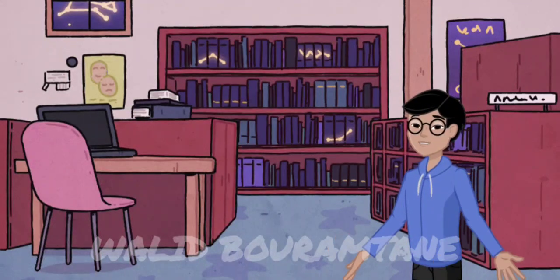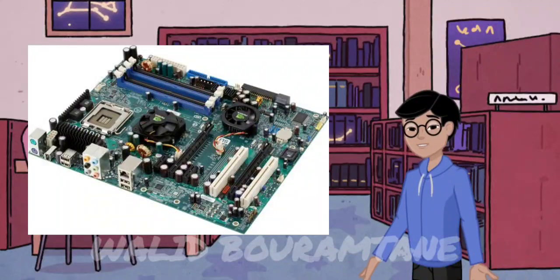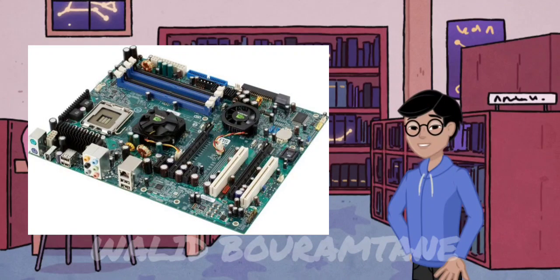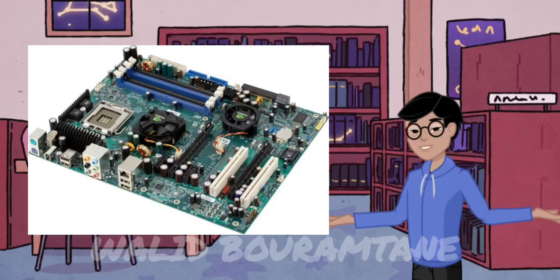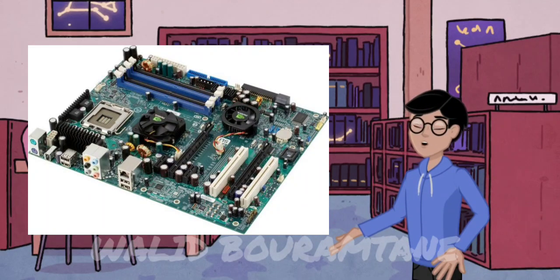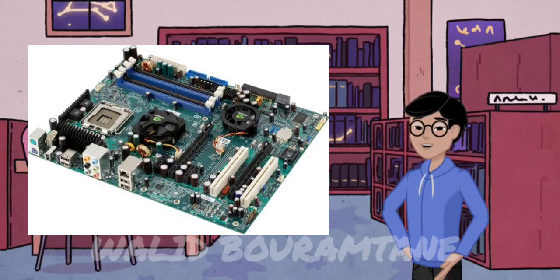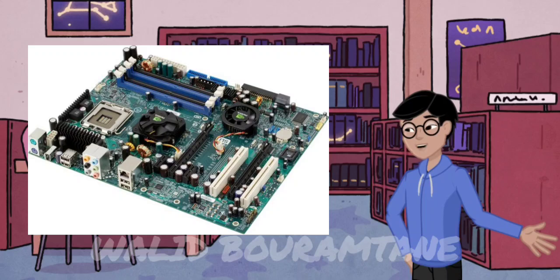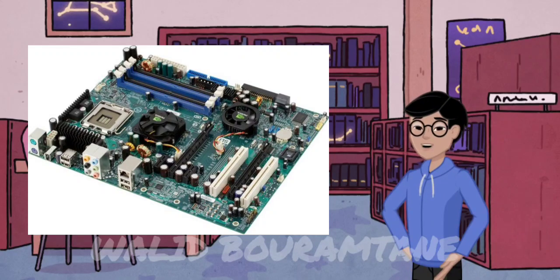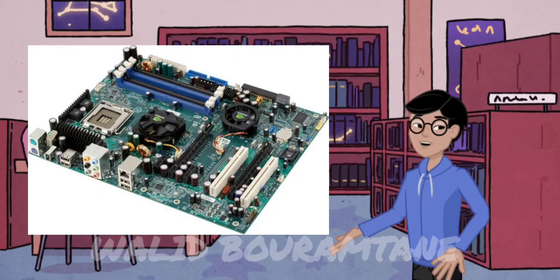Moving on from the intricacies of memory and storage, let's shift our focus to the motherboard, the backbone of a computer system. The motherboard functions as the main circuit board in a computer, connecting all the essential components and allowing them to communicate and operate together. Let's explore how it works. 1. Component integration. The motherboard houses the CPU, RAM, storage devices, and peripheral connections. It has slots and sockets for each of these components, ensuring they are securely connected and able to communicate.